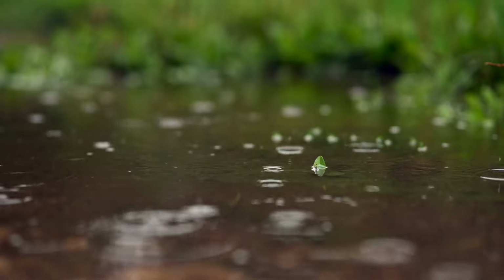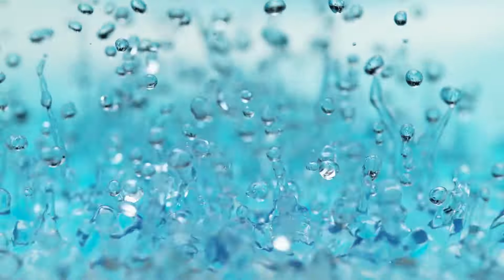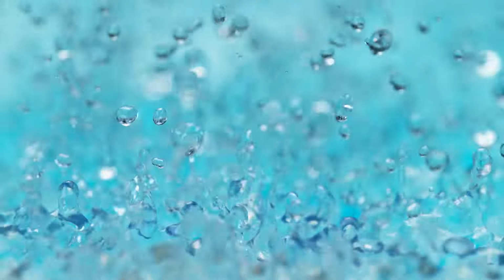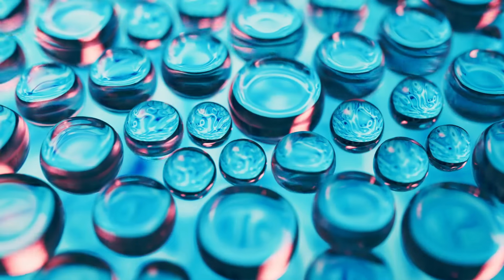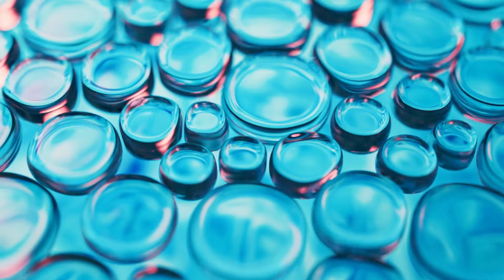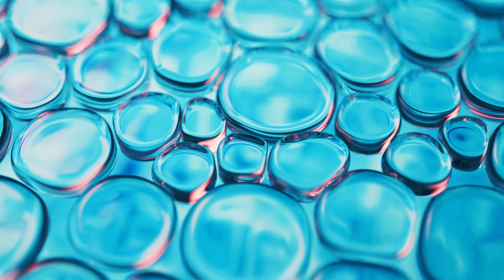For example, the droplets can exhibit wave-particle duality, where they behave like both particles and waves, and can even show phenomena like quantized orbits and tunneling. These analogs provide a tangible way to study and visualize quantum effects, making them a powerful tool for understanding the principles of quantum mechanics in a more intuitive and accessible manner.